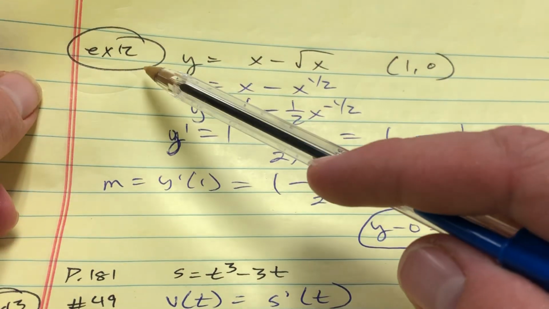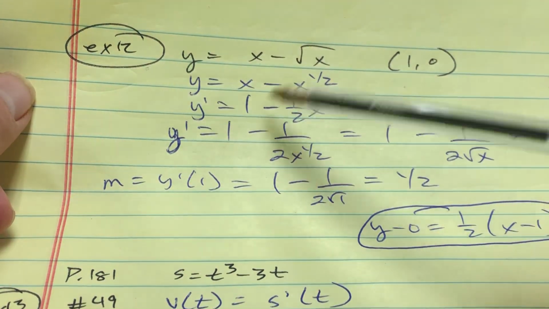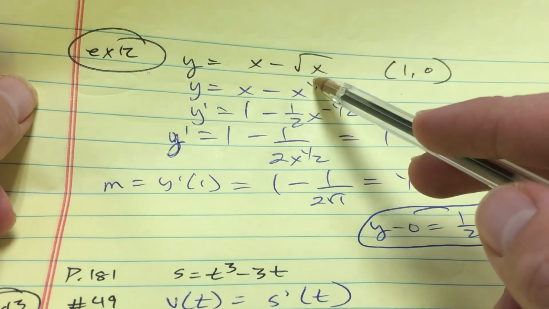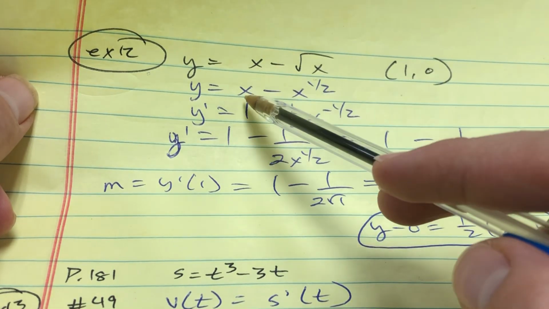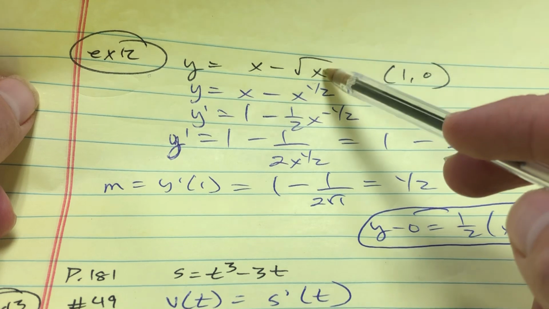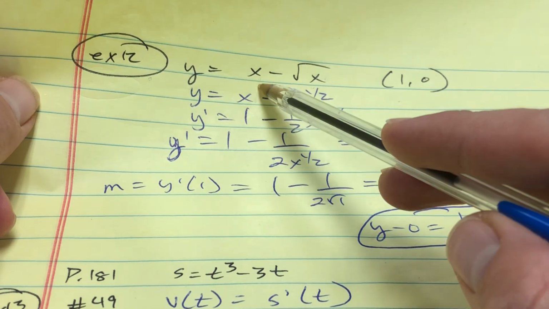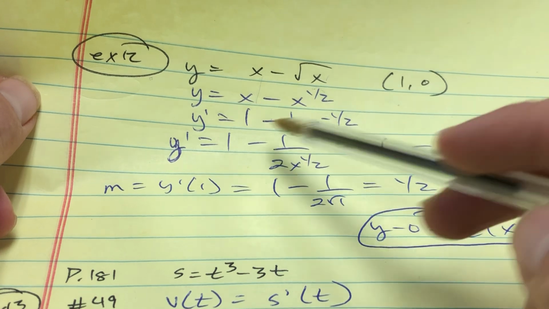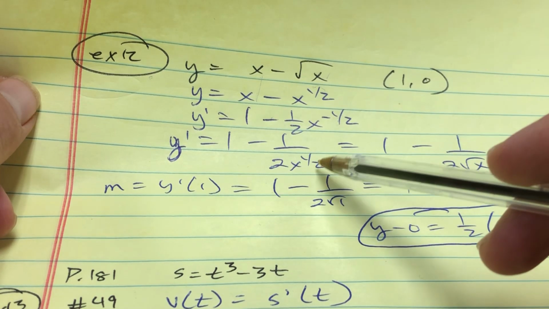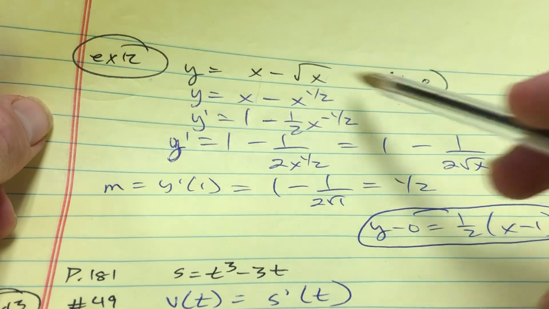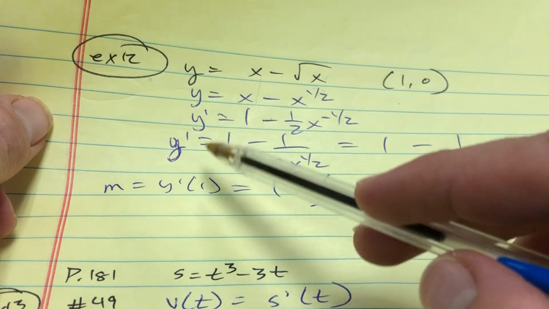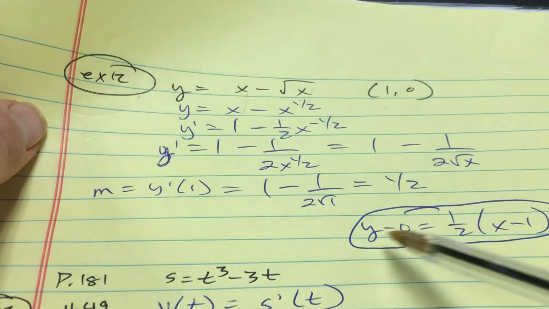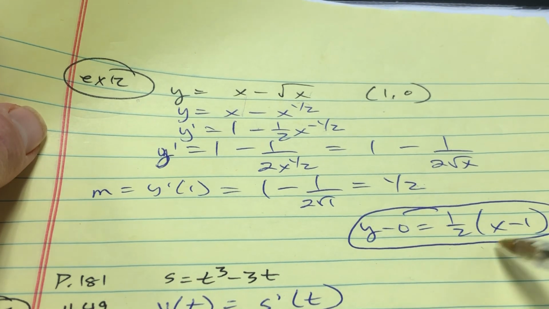All right, so example 12. Same thing, equation of the tangent line to this curve at this point. So y equals x minus x to the 1/2. Bring down the power, 1 power less. Minus 1/2, that's x to the 1/2. I'm going to plug 1 in for x. The slope is the derivative evaluated at 1. I get another half. Y minus the y value is equal to the slope times x minus the x value.